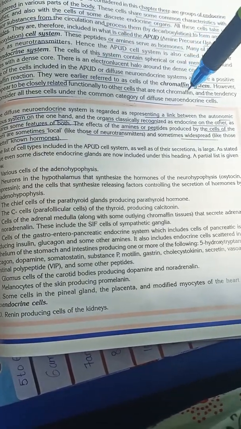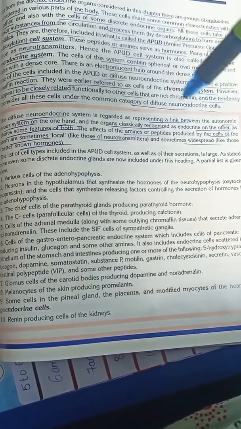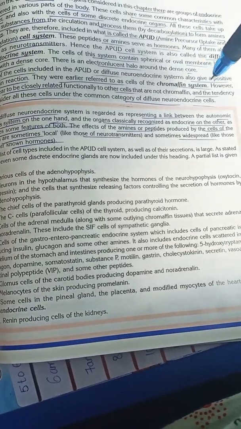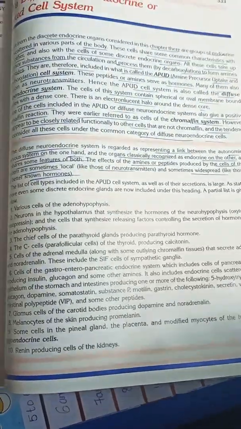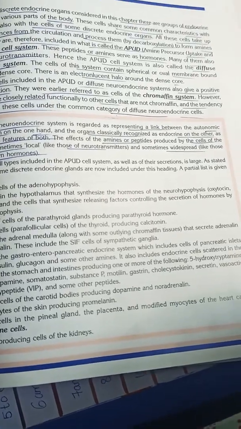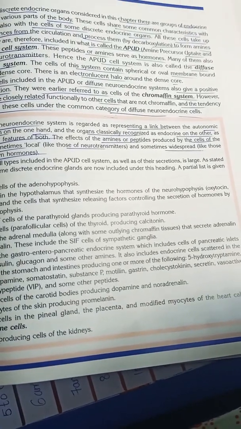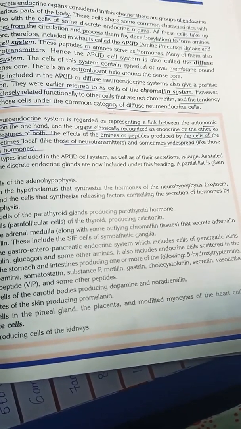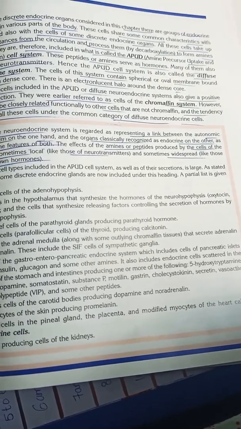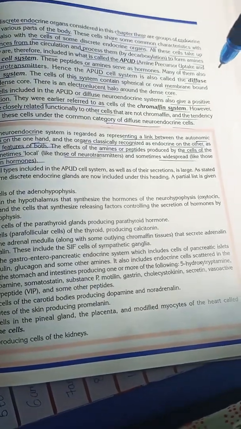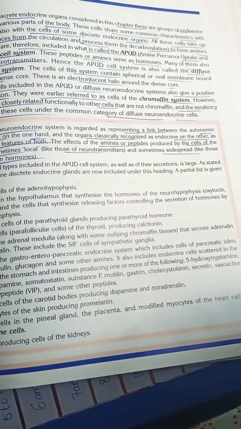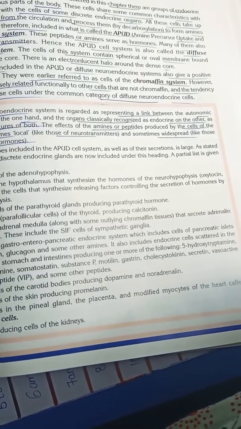This system is regarded as representing a link between the autonomic nervous system on one hand and the classically recognized endocrine system on the other, because it has both features. The effects of amines or peptides produced by the cells of the system are sometimes local, like neurotransmitters, and sometimes widespread, like those of hormones. The list of cells included under APUD, as well as their secretions, is large.